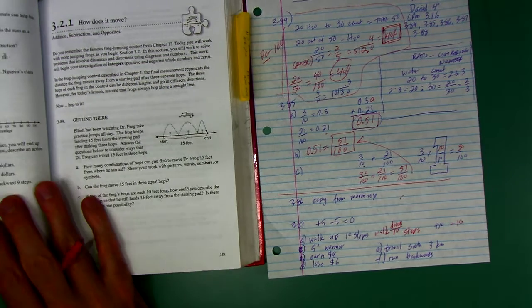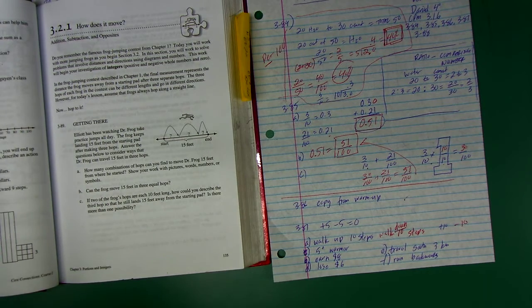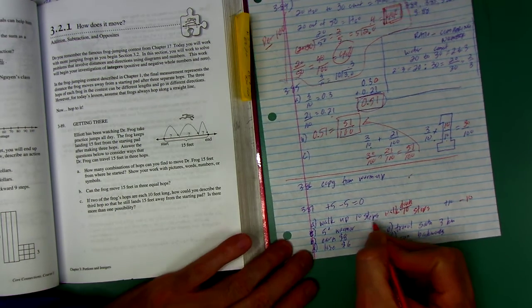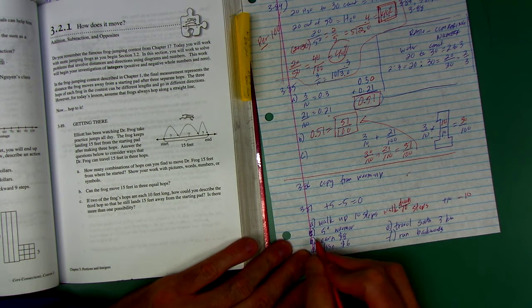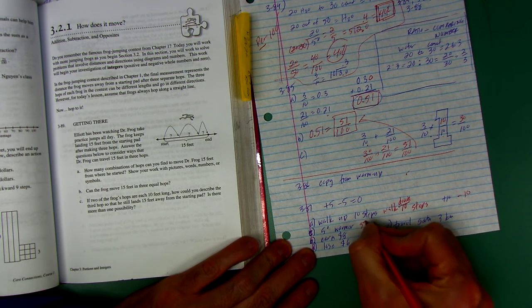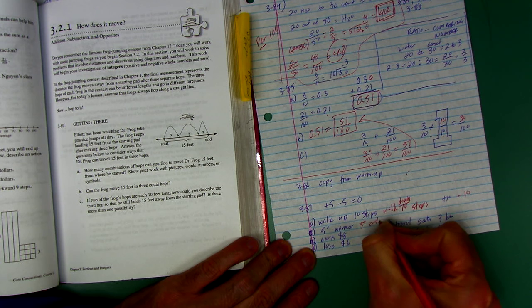The opposite of walking up 10 steps is walking down 10 steps. 5 degrees warmer is 5 degrees cooler or colder, right?